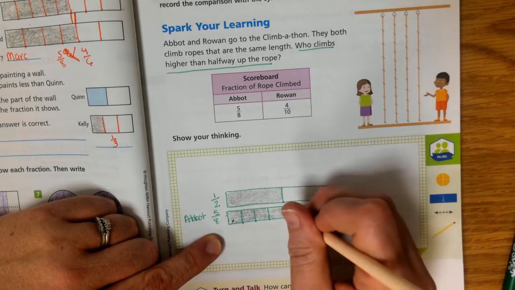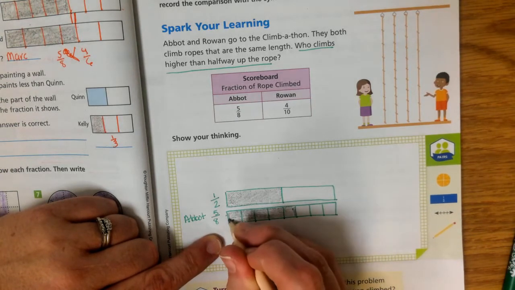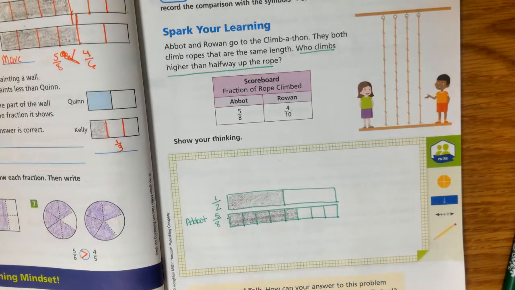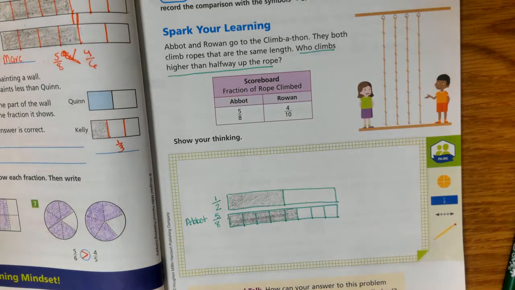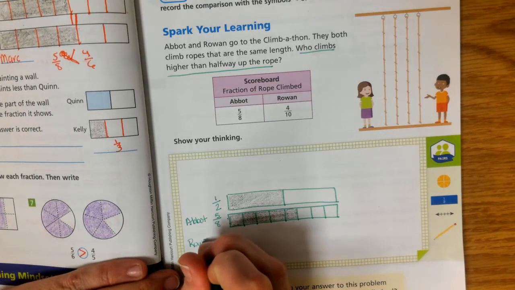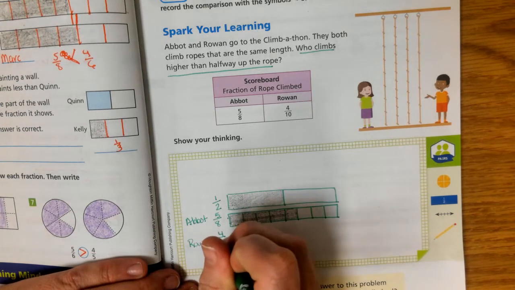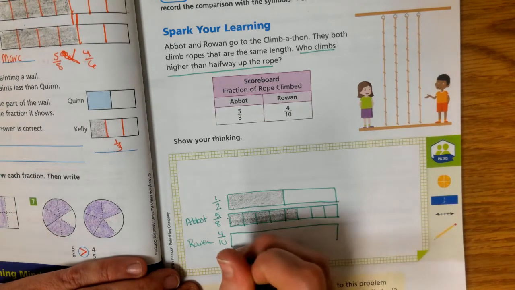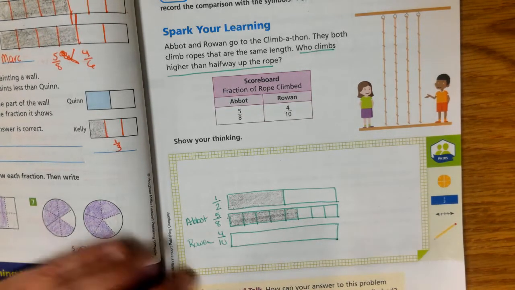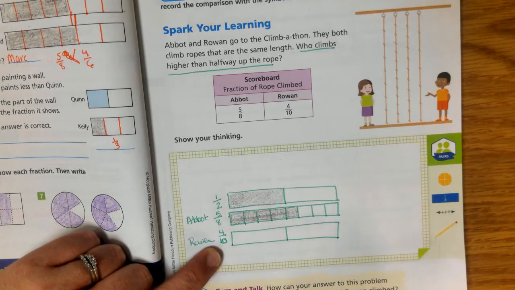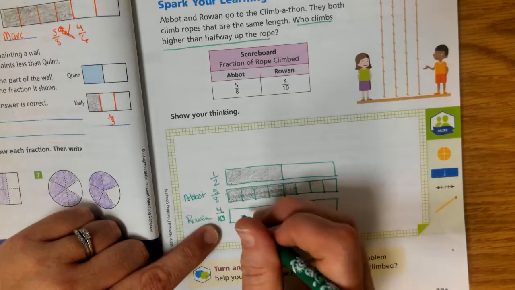So already I can see that Abbott climbed higher than half of the rope. But let's just see what Rowan did. Rowan climbed 4/10 of the rope. So again, I'm going to draw another rectangle that's the same length. It's an even number as my denominator, so I'm going to follow that same half line that they all have. Half of 10 is 5, so I need 5 on either side.